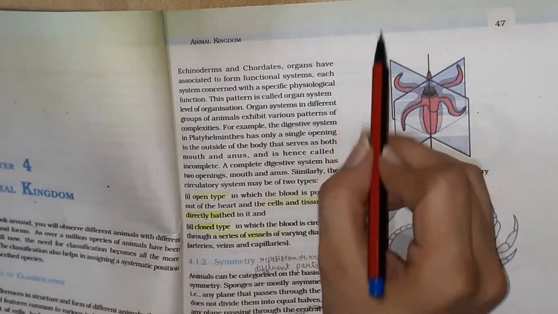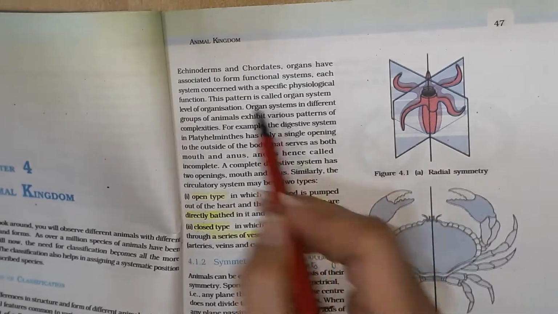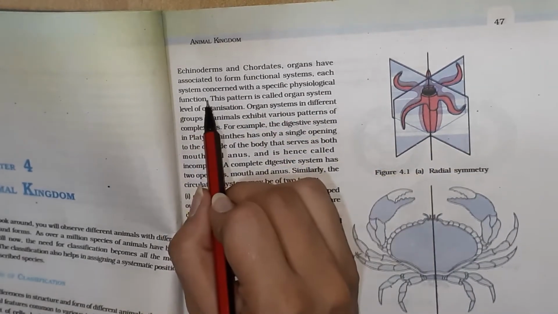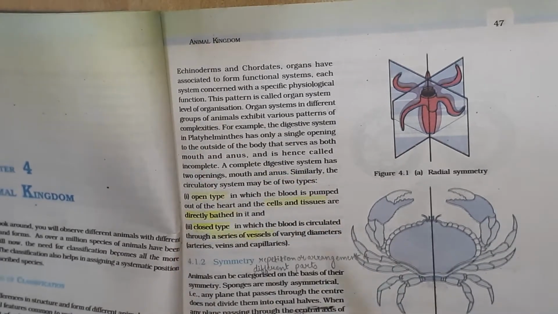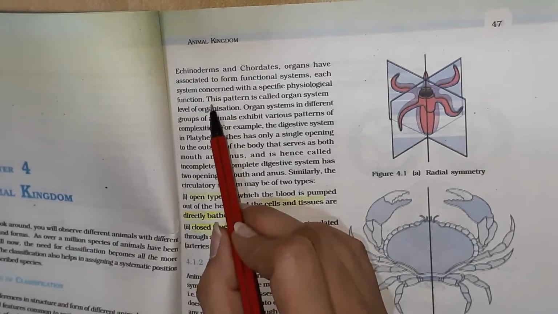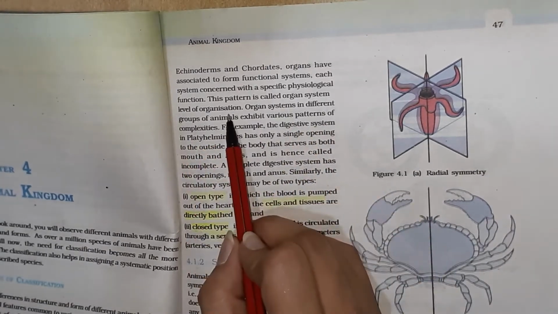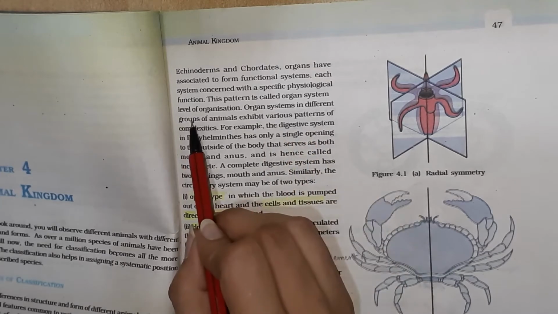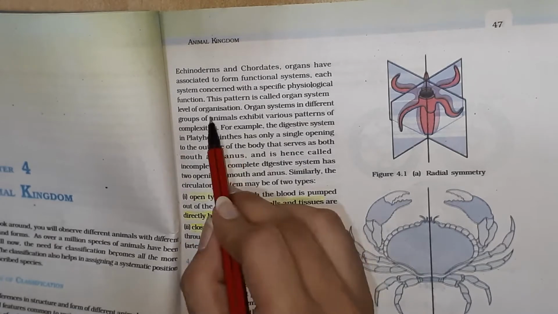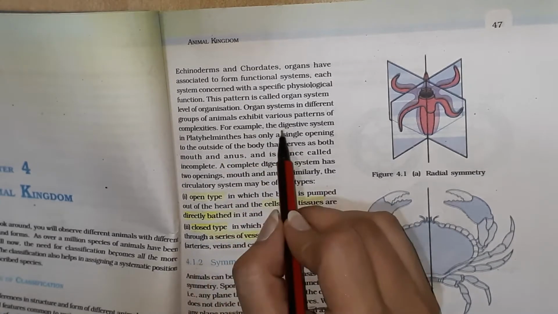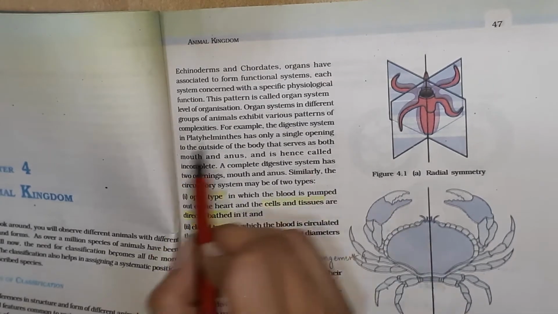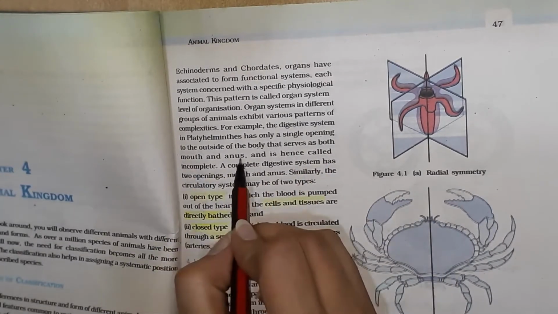As different organs form different organ systems, these systems are concerned with a specific physiological function. Like in humans, we have digestive system, circulatory system and various other systems. So this pattern is called the organ system level of organization. Organ systems in different groups of animals exhibit various patterns of complexities. For example, the digestive system in Platyhelminthes has only one opening to the outside of the body that serves as both mouth and anus.